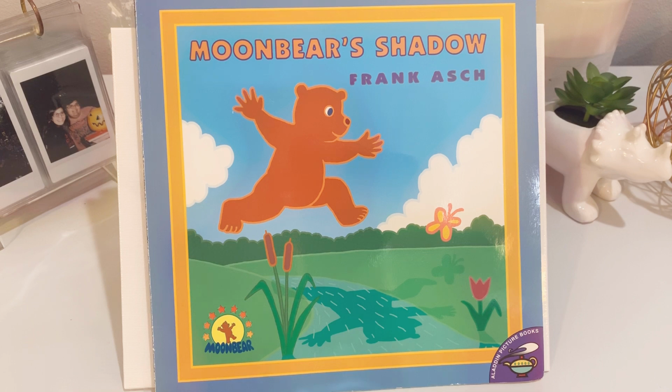So in this book, we saw that Moonbear tried running away from his shadow. He tried nailing him to the ground. He tried burying him. But there's no way because shadow is not actually another person. A shadow is a part of you. It's what the sun creates. It's what the light creates when you block it. It doesn't actually have feelings and is not a real person or a real thing. It's just how light and blocking the light works.